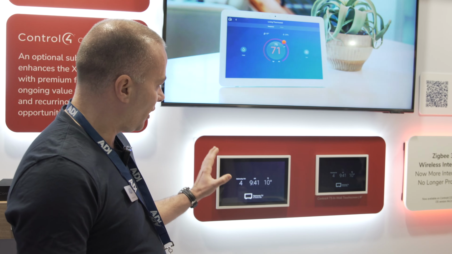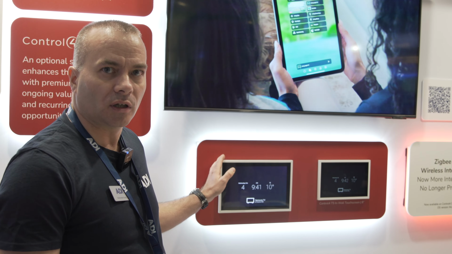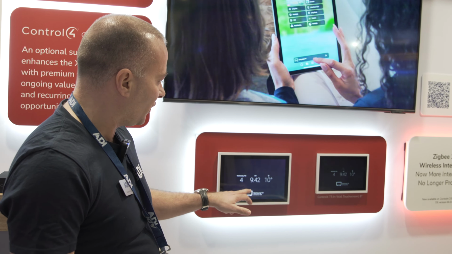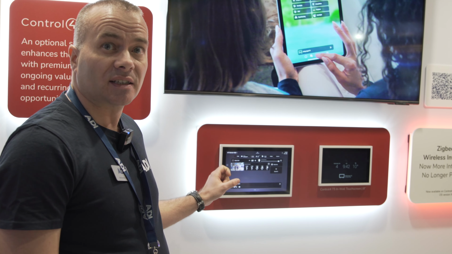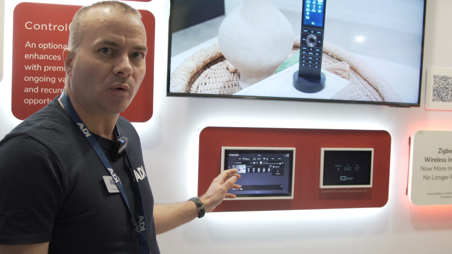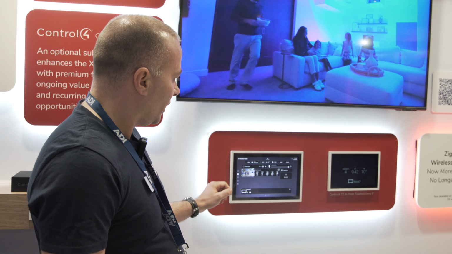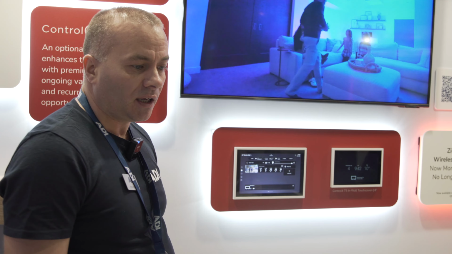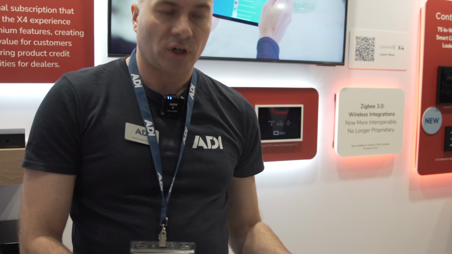So we also announced at ISE 2026 our next generation touchscreen. We have here the on-wall touchscreen available. It is the T5 touchscreen, and it perfectly matches the X4, our new platform from Control 4. This touchscreen follows the same cutout as the previous T4 touchscreens.